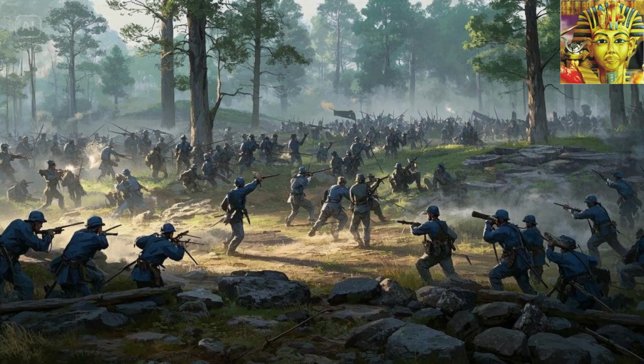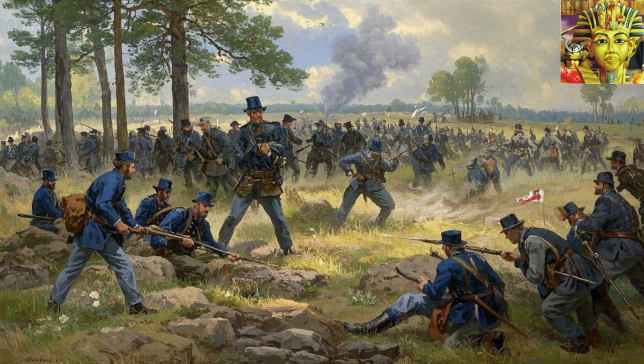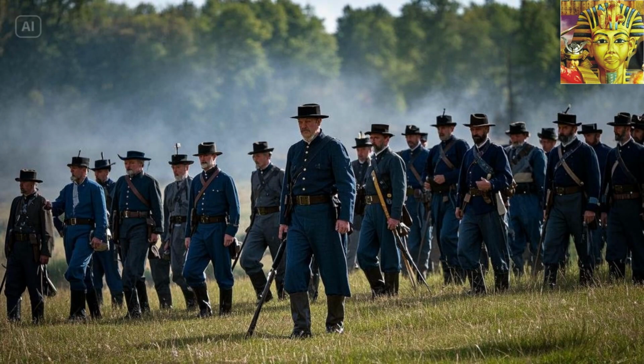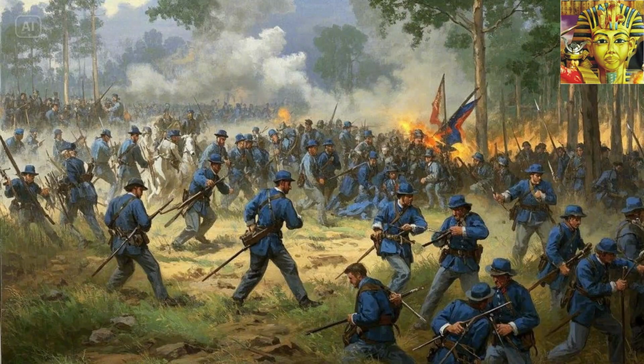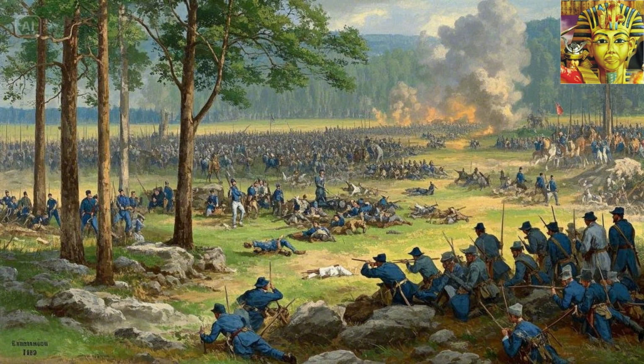Casualties at Shiloh. The Battle of Shiloh resulted in approximately 23,746 casualties, with the Union forces suffering around 13,047 casualties and the Confederates incurring approximately 10,699 casualties. The high number of casualties at Shiloh was due to the large scale of the battle and the intense fighting that took place over 2 days.